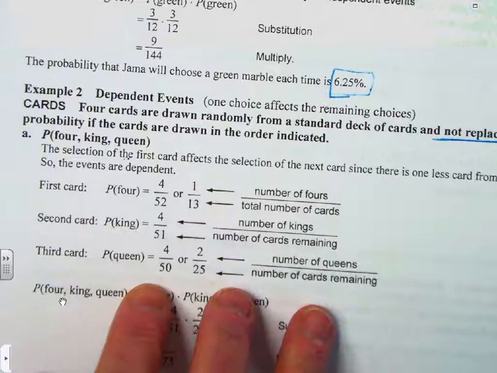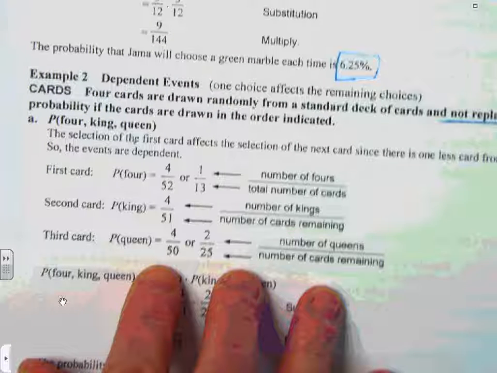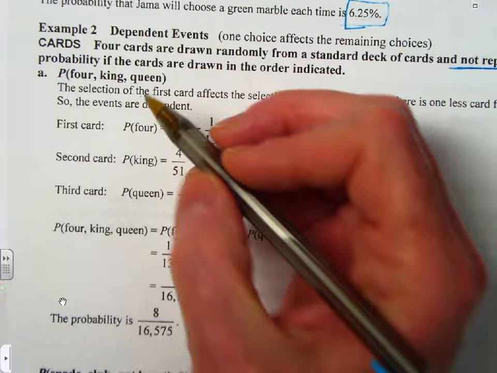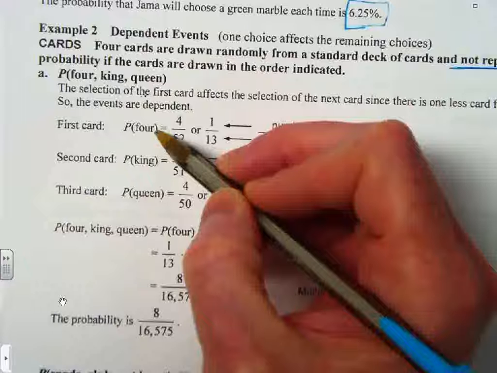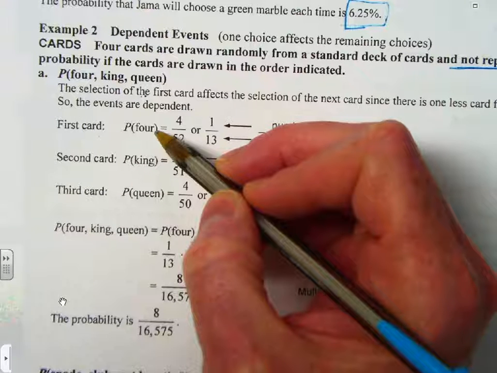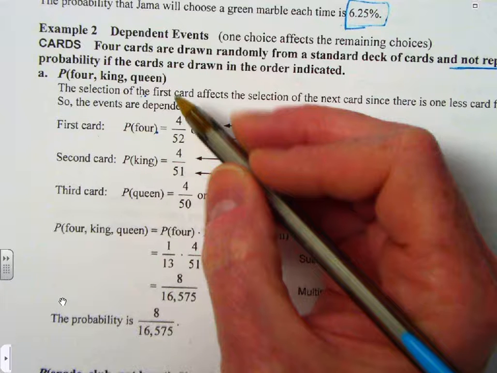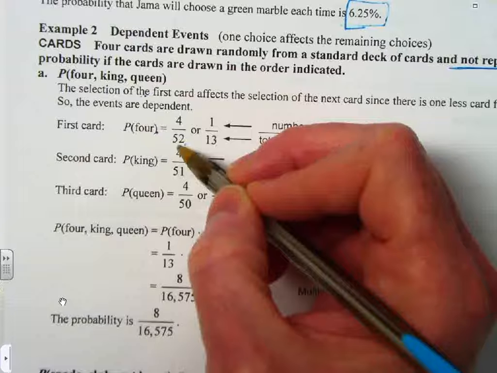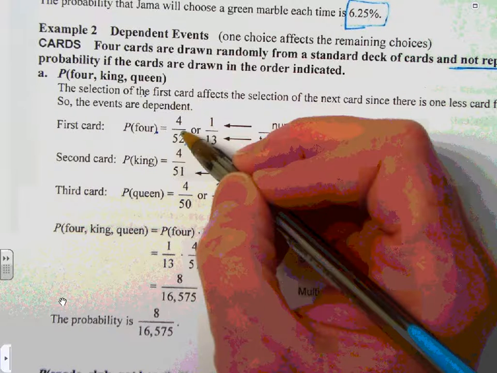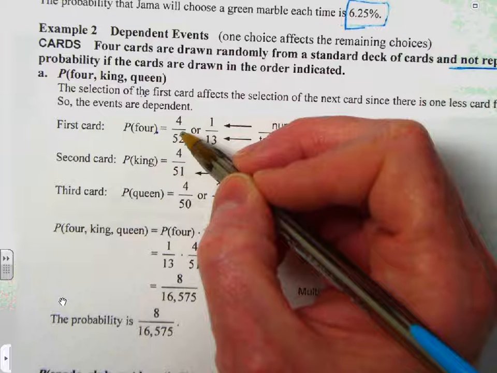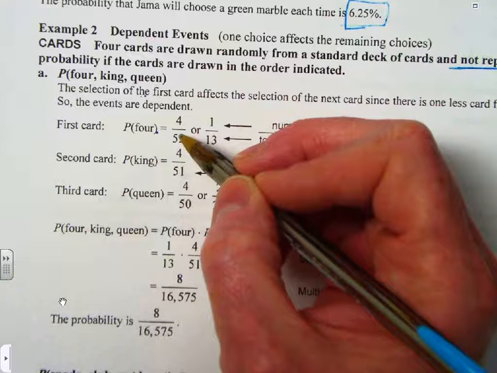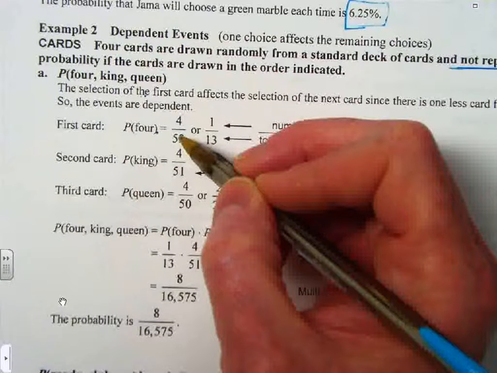So let's talk about the number 4. What is the probability of me getting a 4 out of a deck of cards? Well, how many total are there in a deck of cards? 52. And how many of them would be the number 4? 4. Each suit contains the number 4. There's a 4 of hearts, 4 of clubs, 4 of diamonds, 4 of spades. So there's 4 number 4s in a deck of cards.